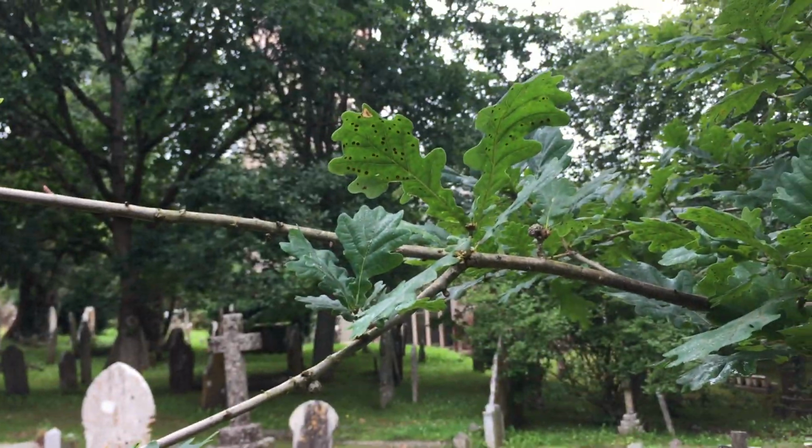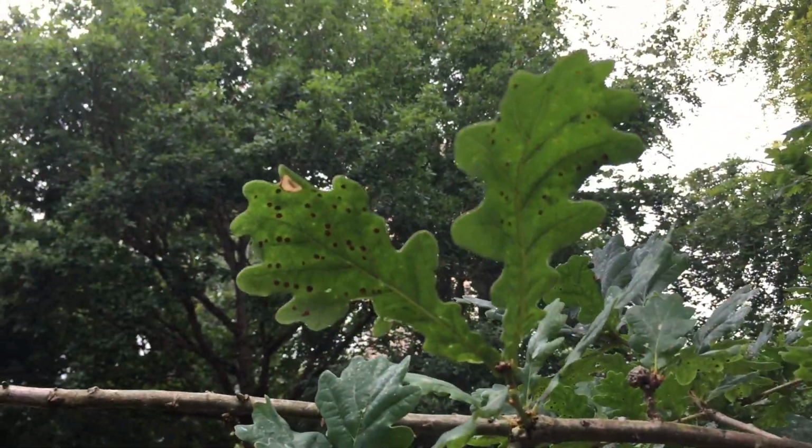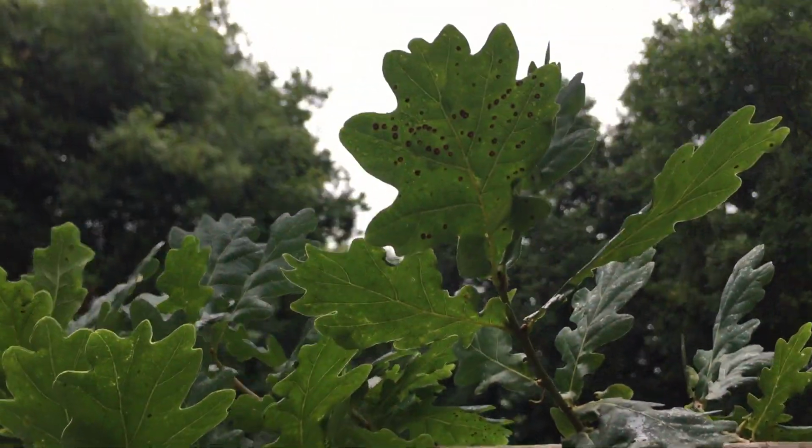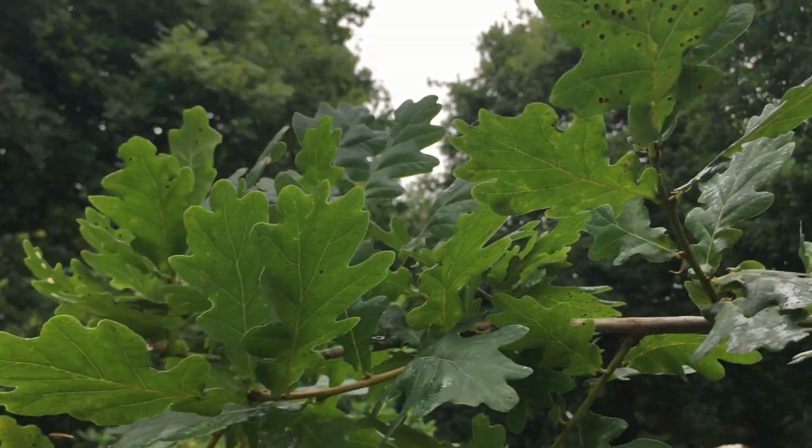So anyway, have a good look. As I said, they're all on the underside of these leaves. There's loads and loads of them. You can see how many. They don't do any damage necessarily to the tree. So the tree is nice and healthy.